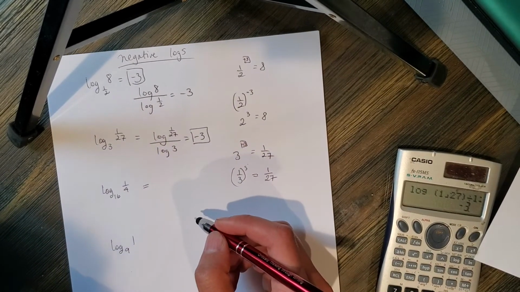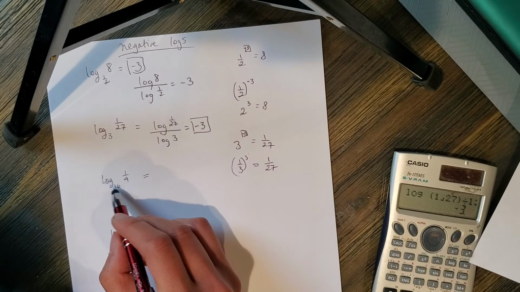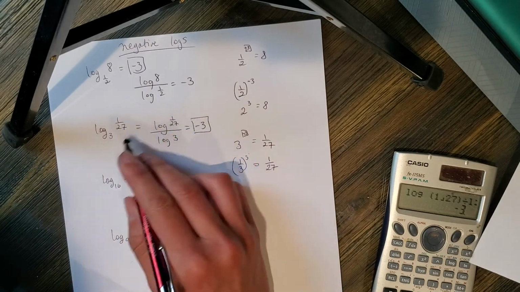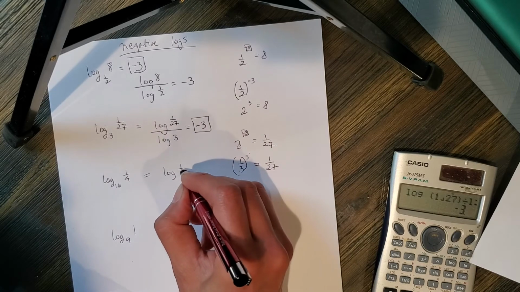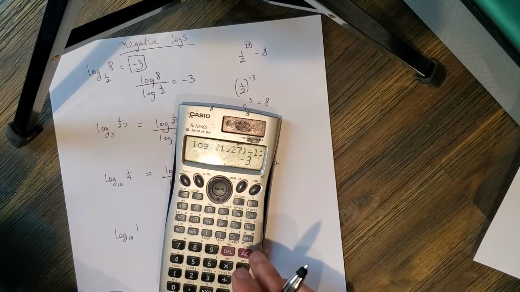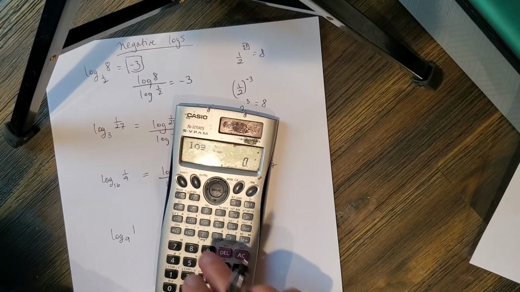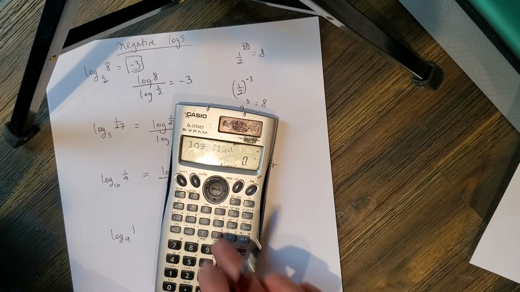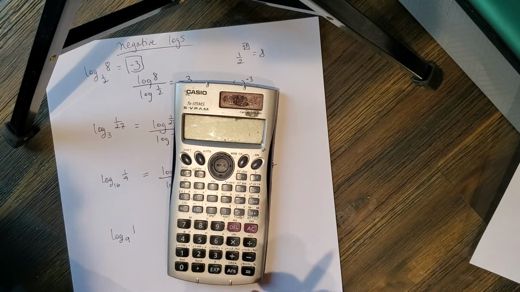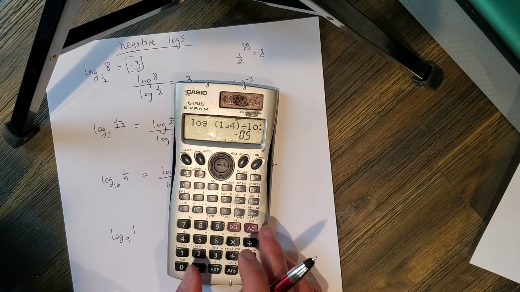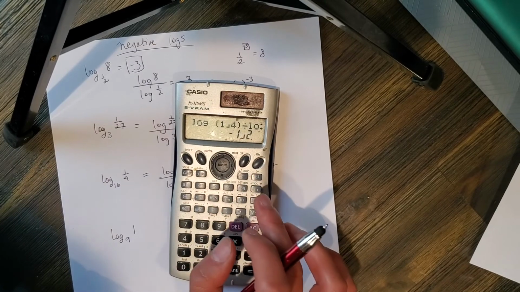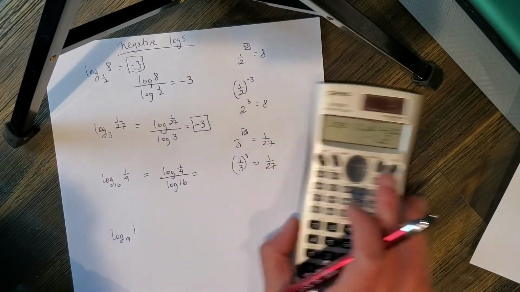Okay. Next one here, we have log base 16 of 1/4. So let's do the change of base formula just like we did this one. So it's going to be log of 1/4 over log of 16. So that's going to be log of 1/4, I'll make a fraction there, divided by log of 16. And I get -0.5. Now let's write this as a fraction. So I'll just hit this button here and it changes it to a fraction form for me, -1/2. So this is going to be -1/2.